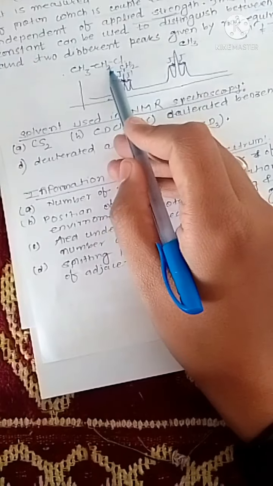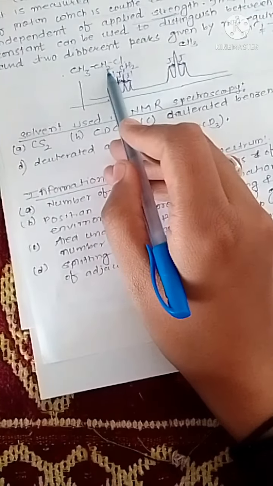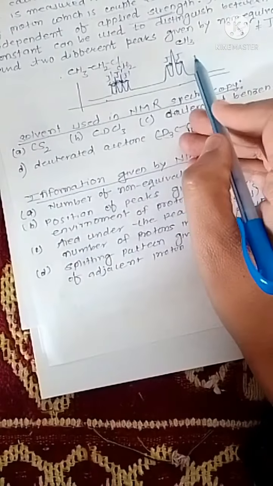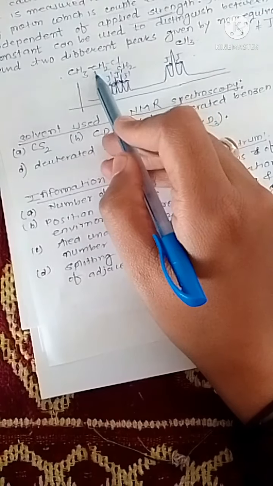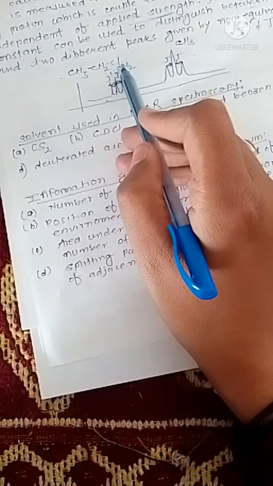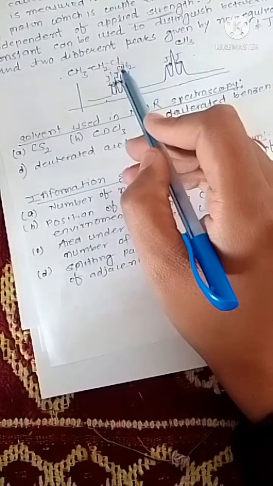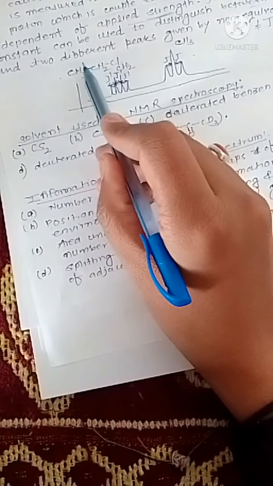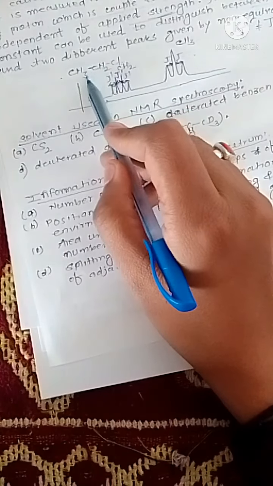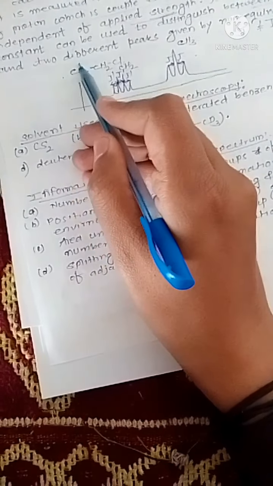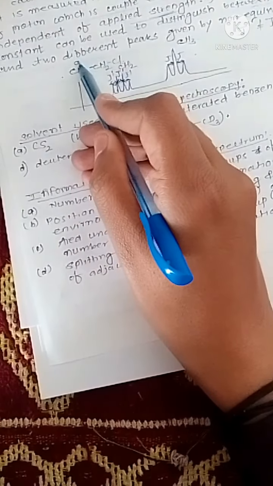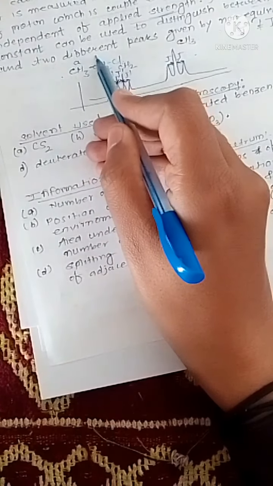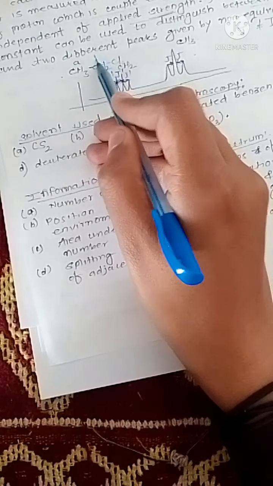Just see the spectrum of ethyl chloride, not alcohol. In this spectrum, we got two signals: the first signal for CH3 and the second for CH2.